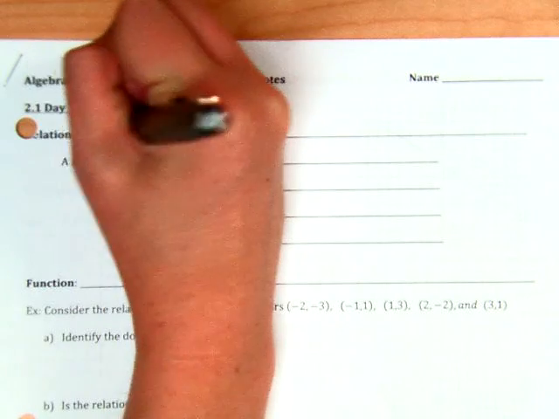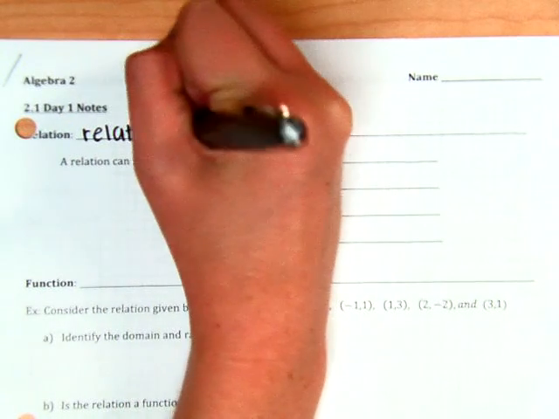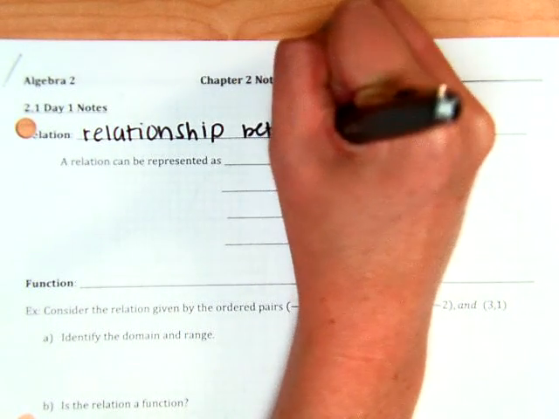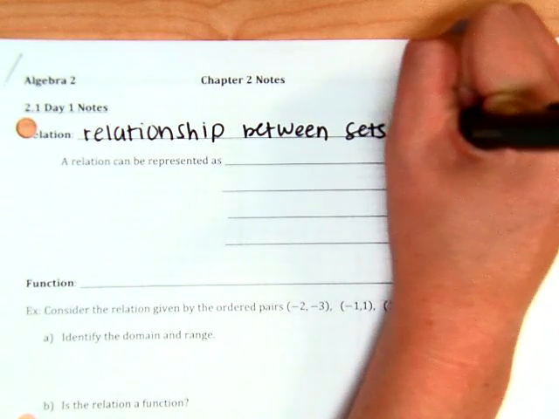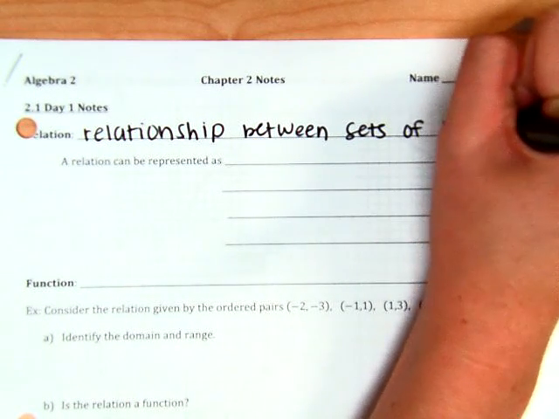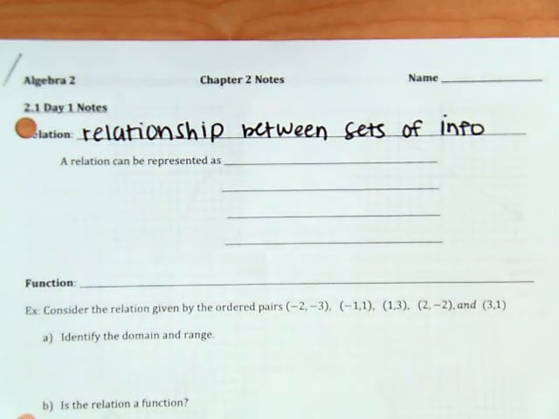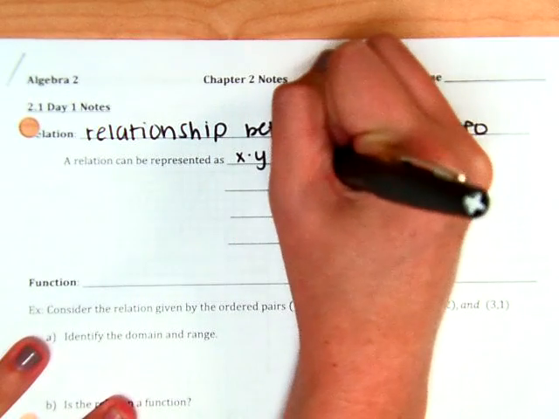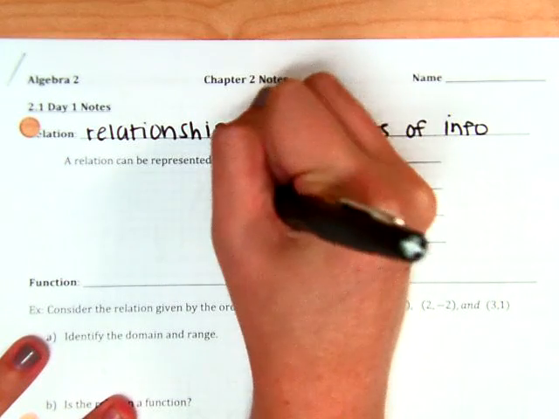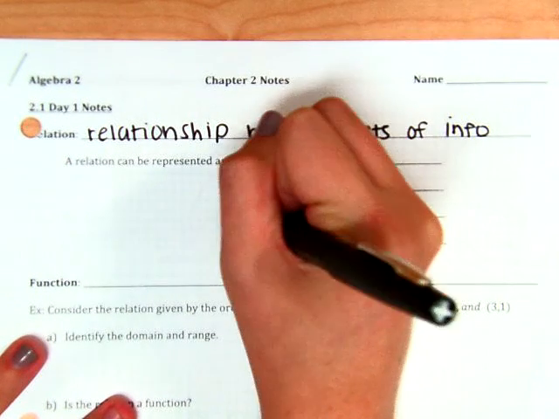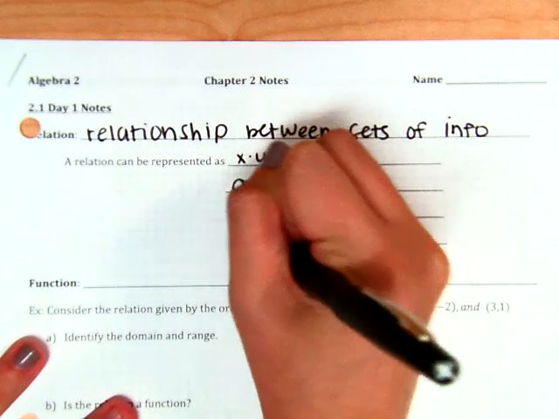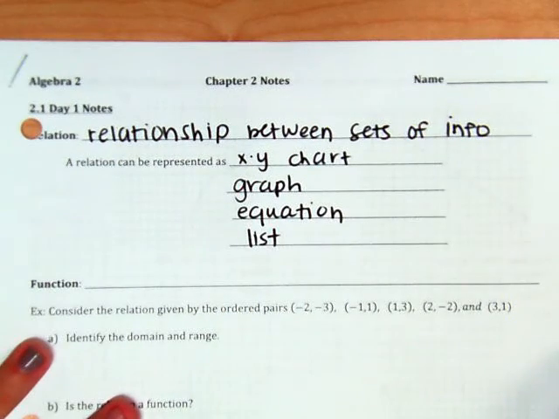So a relationship between sets of info. A relation can be represented as different things. It could be an XY chart. It could be a graph. It could be an equation. It can also just be a list. There's lots of different ways to do it.